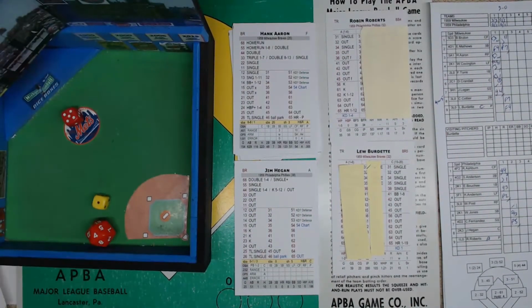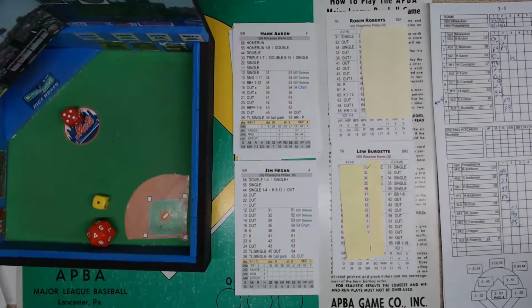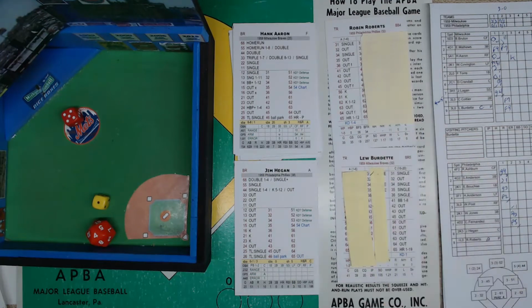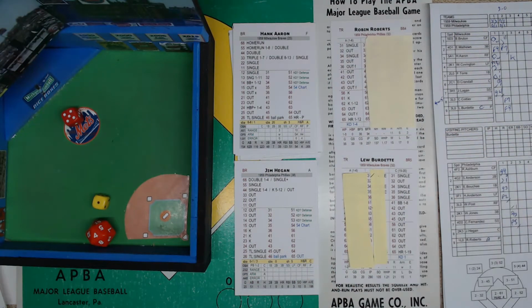Here's Hank Aaron, 51. That's going to be a potential error. Oh, no, it's a strikeout. K/D check. It's low enough for me to check. It's a 4, and it's 1-4 on Robin Roberts' card on that K/D check. So the error checks turn into strikeouts.